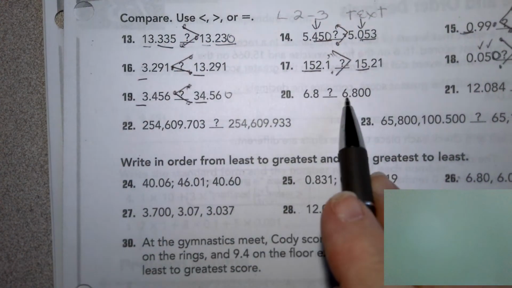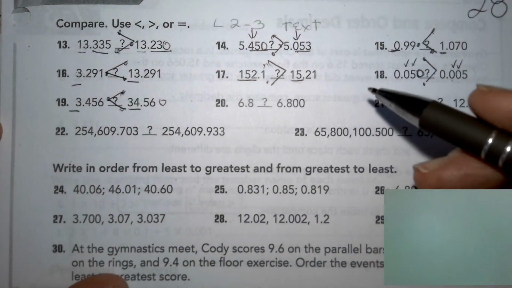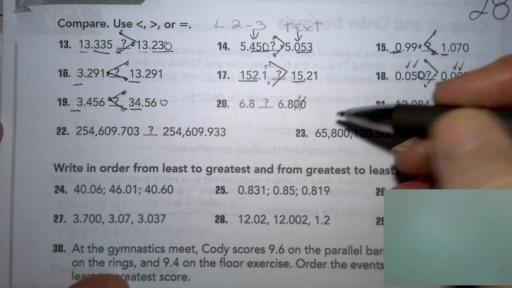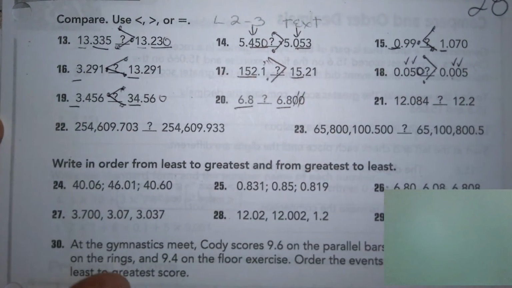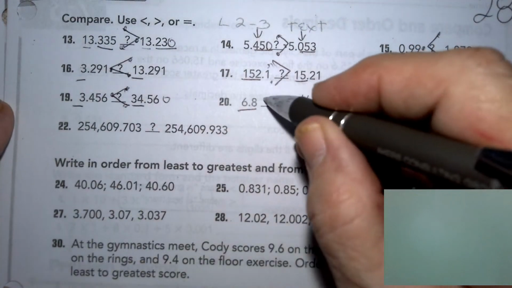Then this one, 6 and 6 are the same. Who thinks they know the answer to this one? Yes, ma'am. I think that 6.300. Okay, Ricardo, I think they're the same. Valerie, do you have an idea? Besides adding on zeros, if there's a decimal, I can take off a 0. Isn't 6.8 and 6.8 the same thing? Yes. Or I could have added 2 on, and then they would have been the same. They are equal.